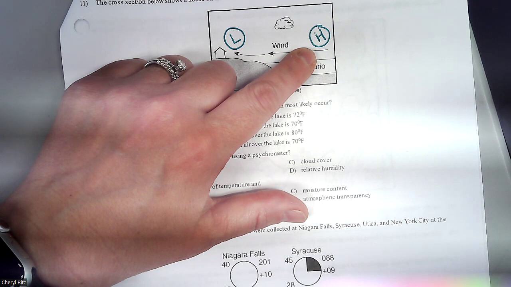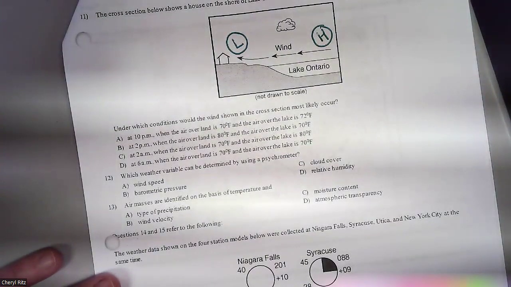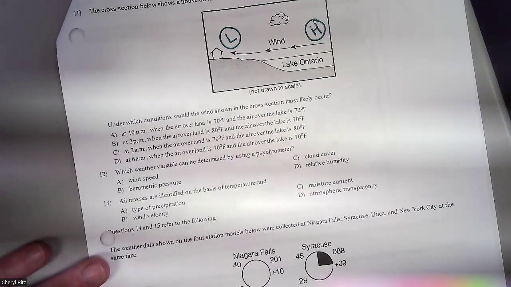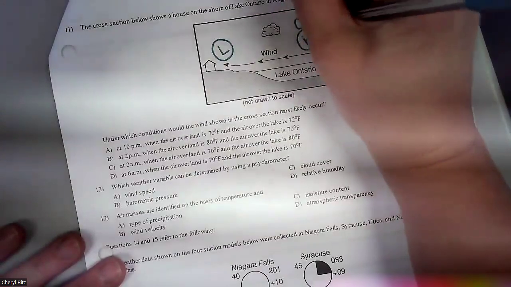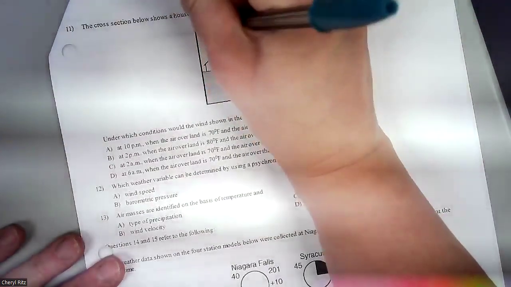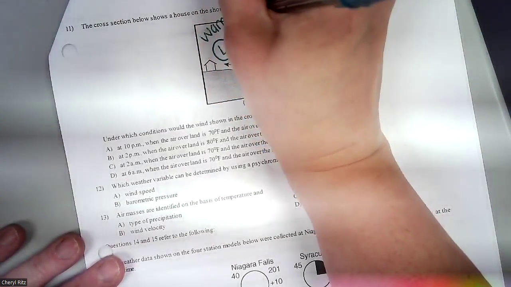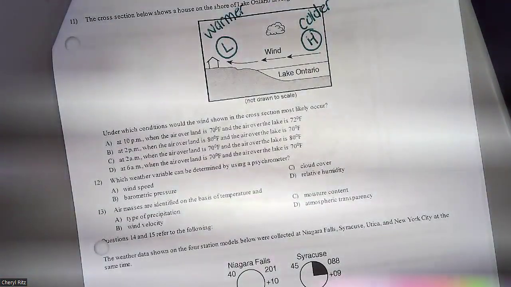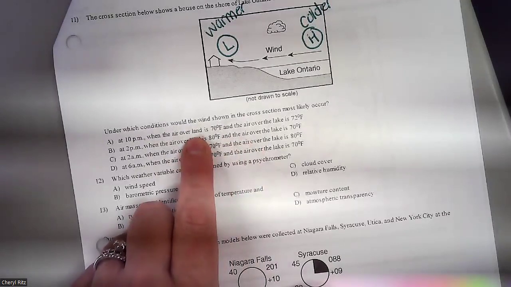Show me high pressure on your desk right now. What do you do to put high pressure on your desk? Push down. So in other words, what kind of air pushes down, warm or cold? Cold air. This side has to be colder. This side has to be warmer. So right off the bat, we could just look at the temperatures.